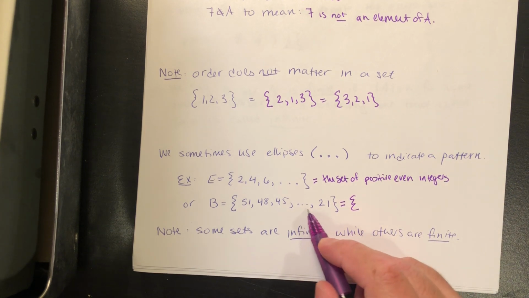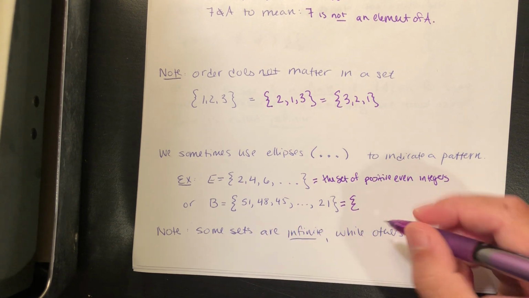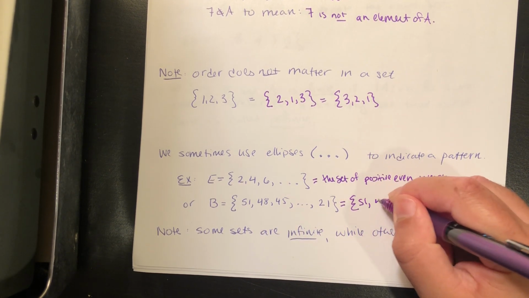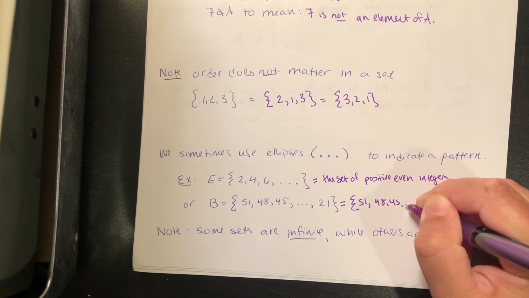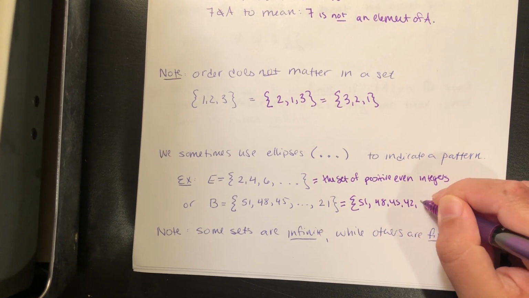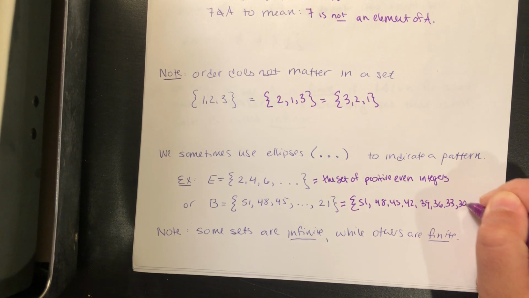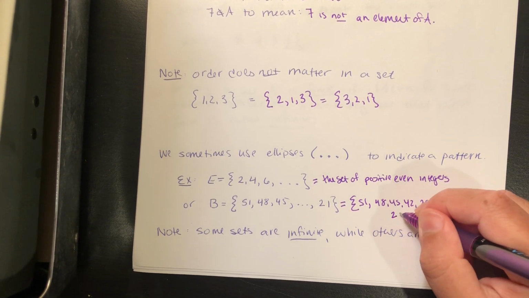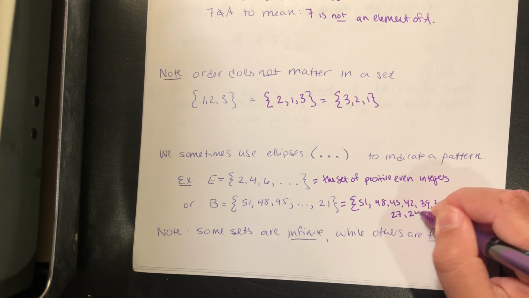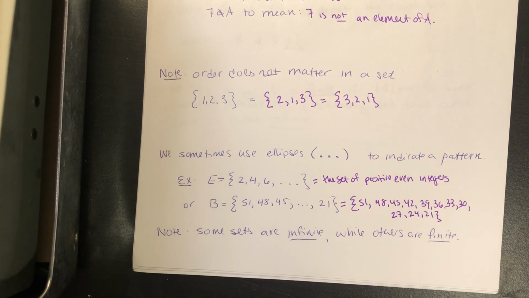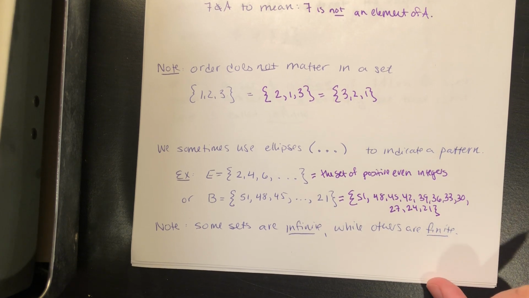So this ... indicates we're going to keep going down by 3 until we hit 21, giving us the set 45, 42, 39, 36, 33, 30, 27, 24, 21. Okay. Right, we see why we use these ellipses, because it can be tedious to list out a very long list of numbers.